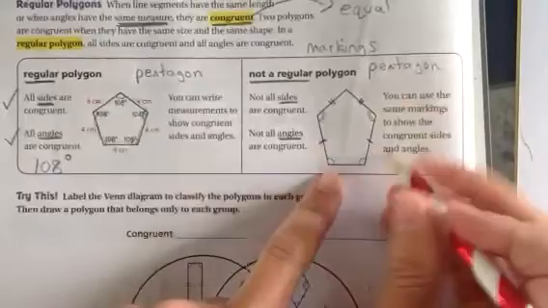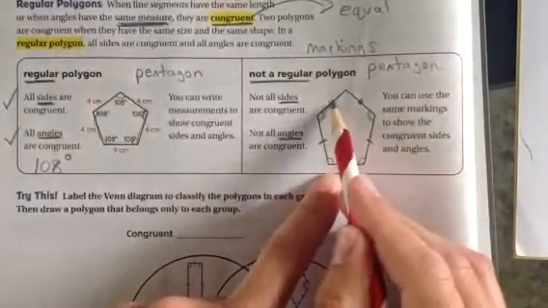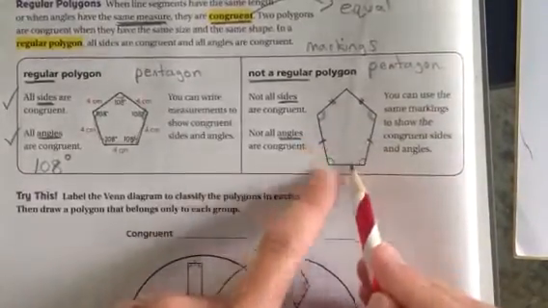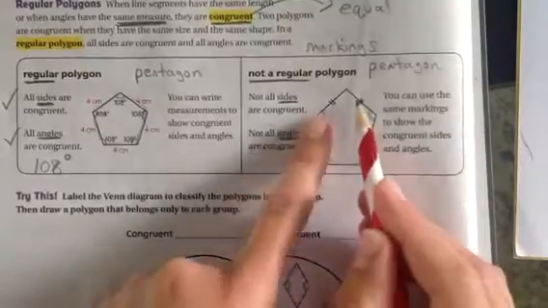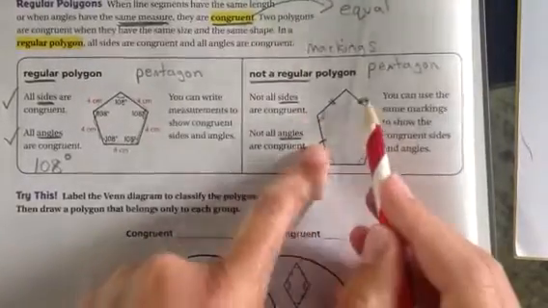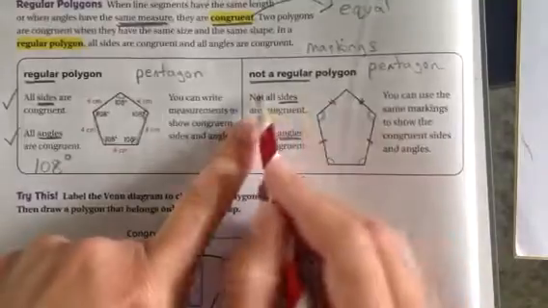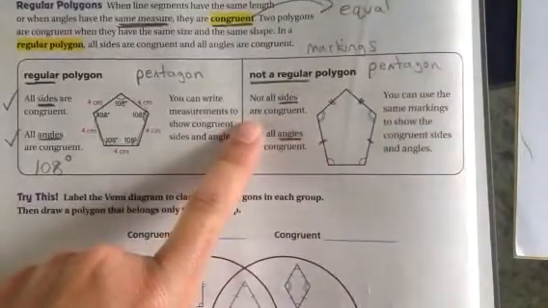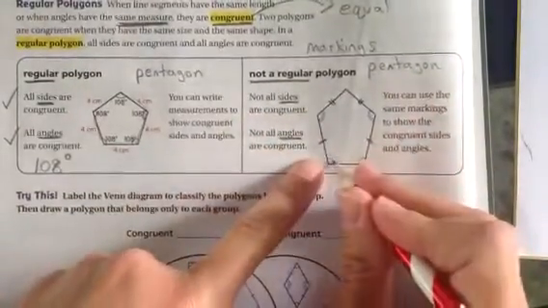Okay, so using the markings, we can look at the sides. There's no hash mark here, so this side is not equal to these or these. These 2 sides are equal, and these 2 sides are equal, so not all the sides are equal or congruent. And then the same goes for the angles.